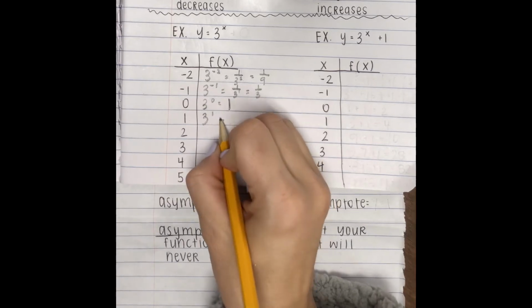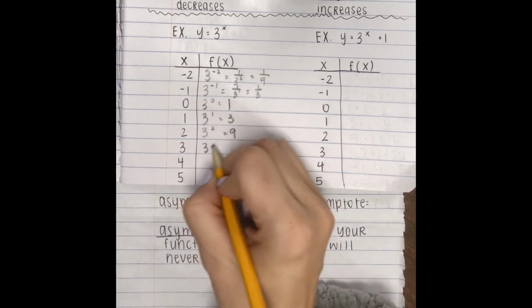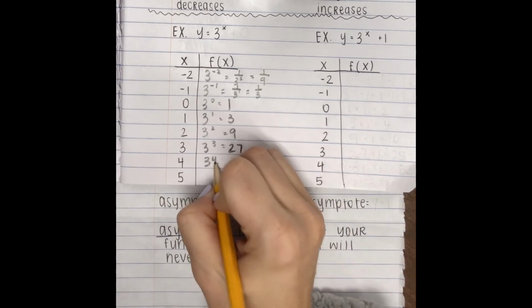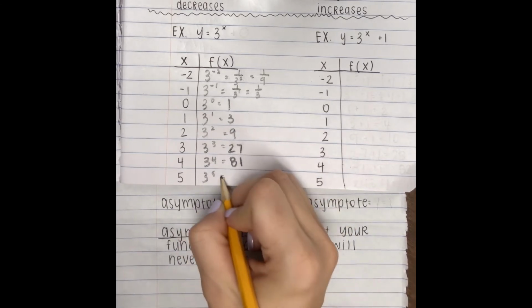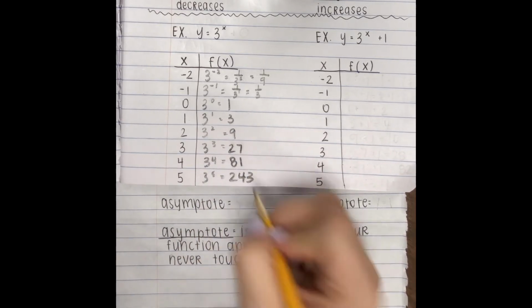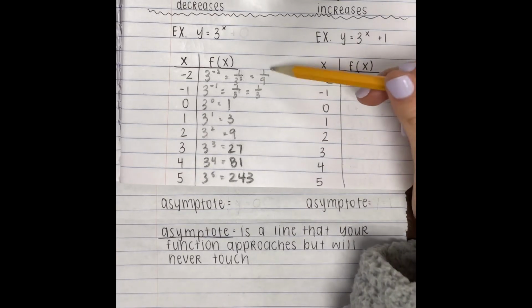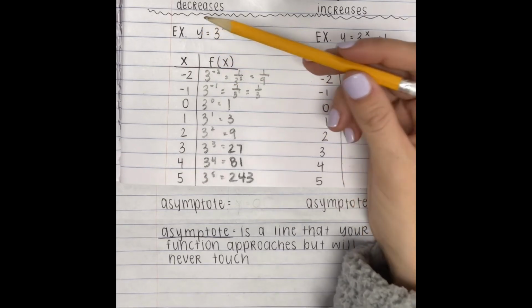3 to the power of 1 is 3. 3 squared is 9. 3 cubed is 27. 3 to the 4th power is 81. And 3 to the 5th power is 243, okay? So you can see that if we kept going, do a -3, -4, -5, -6.